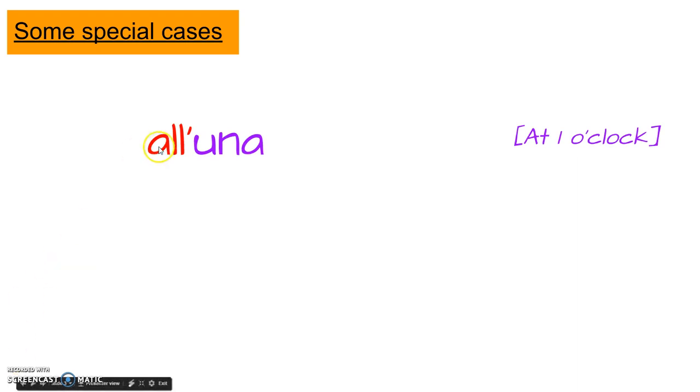There are some special cases that are slightly different. For example, we would say all'una for 1 o'clock, at 1 o'clock. And the reason why we don't say alla una is because in that case we would have a followed immediately by u, and the two vowels together are a bit tricky to pronounce. So alla una is more difficult to say. So what we do is we remove the final a here from alla and we replace it with an apostrophe. So all'una is much easier to pronounce.